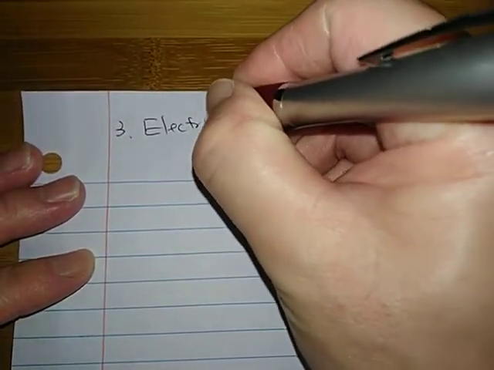Welcome back, and this time we're going to talk about how to define the electric field. When we talk about electric field lines, essentially it gives the directions, but now we want to calculate the magnitude. So this will be my item 3, electric field.